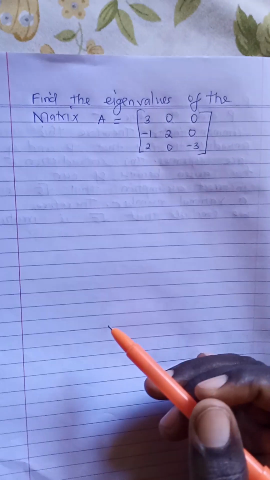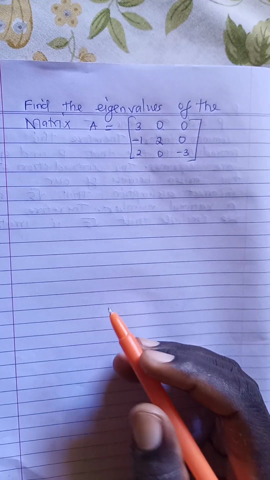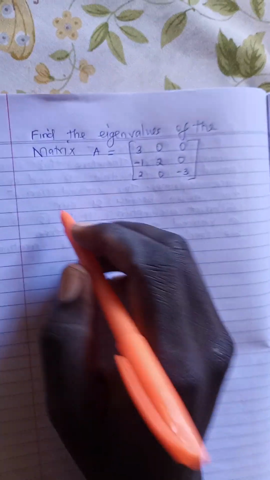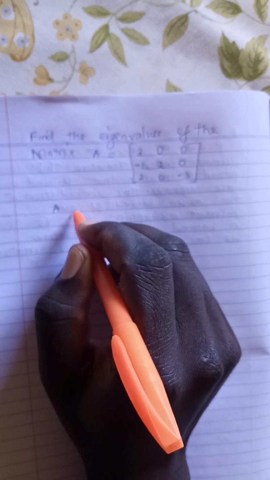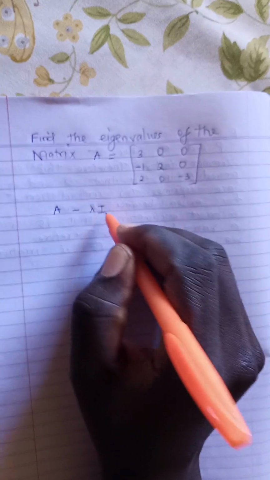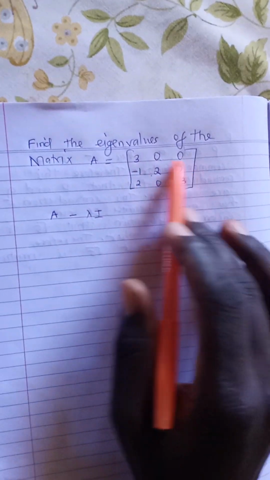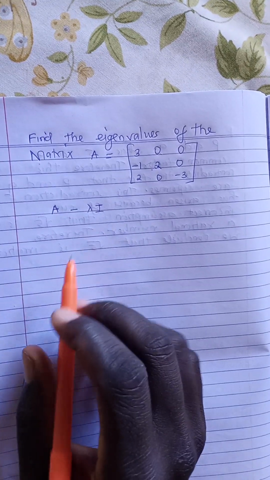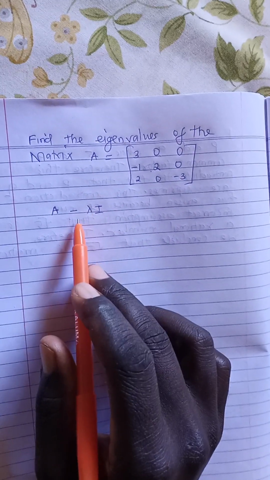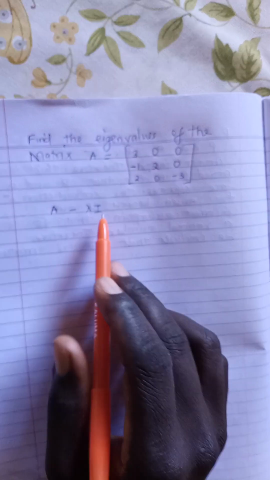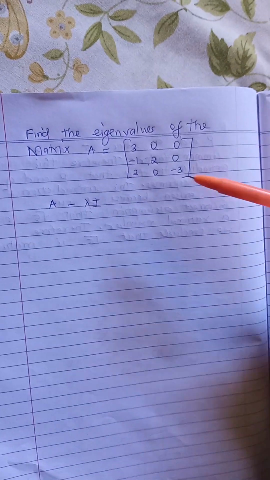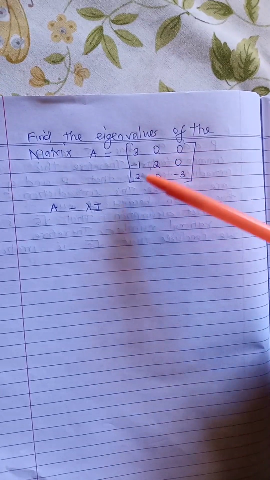So the first step that we will take in finding the eigenvalues of this matrix is we will have A minus lambda I. So this is our A. A is the given matrix and lambda is the eigenvalue. Then I is the identity matrix that has the same order as the matrix given.